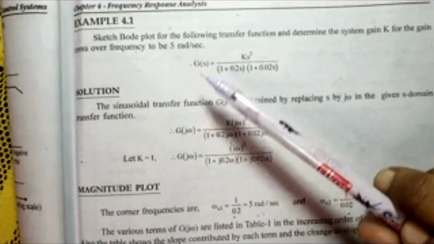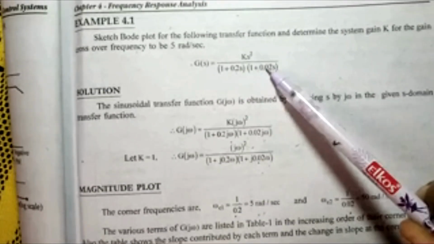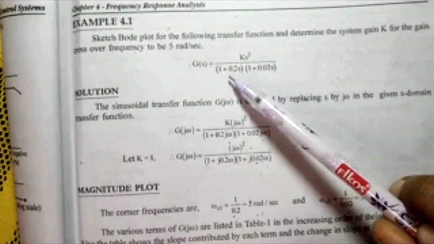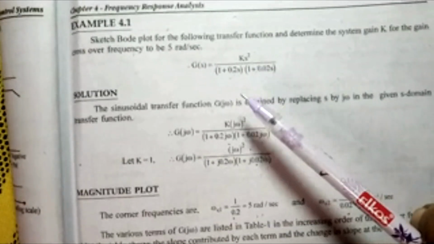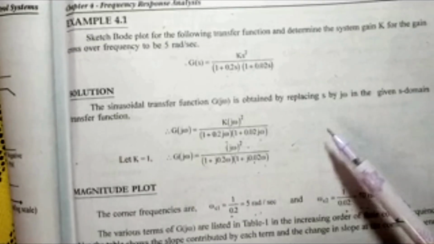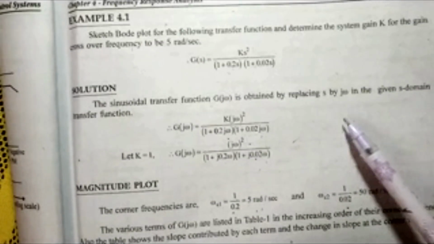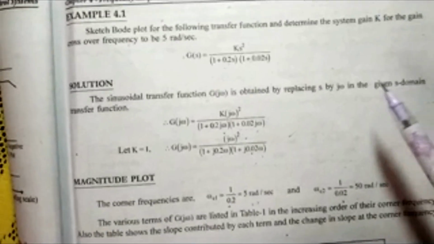In this problem, if you observe carefully, how many terms are there? There are 3 terms. The first one is a derivative factor, and the second and third terms are first order factors in the denominator. The first step is to get the sinusoidal transfer function, obtained by substituting s equal to j omega.